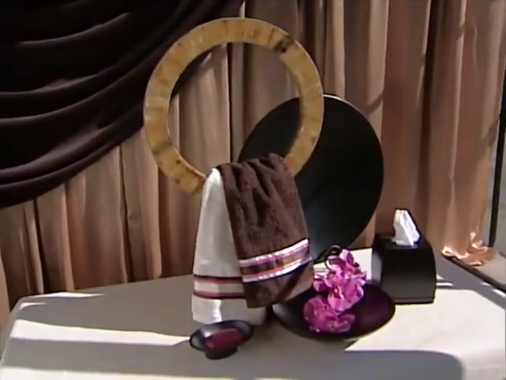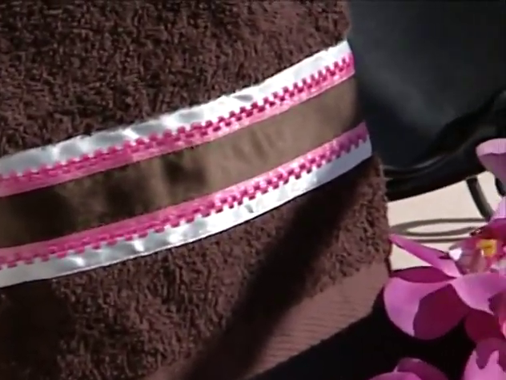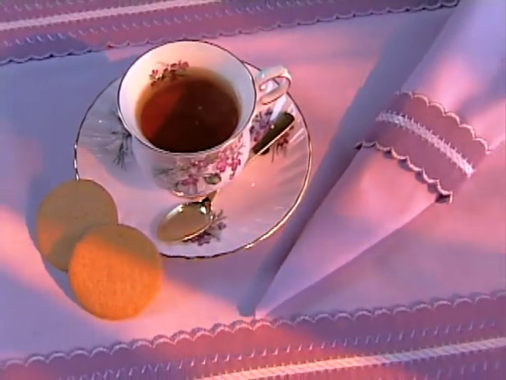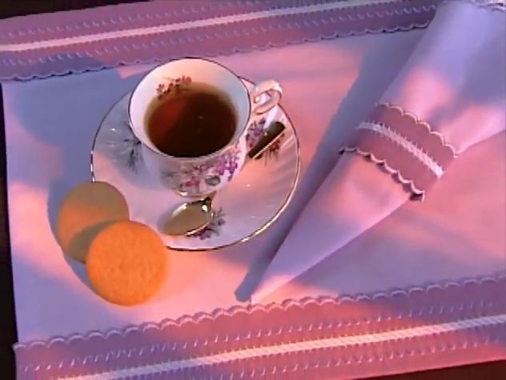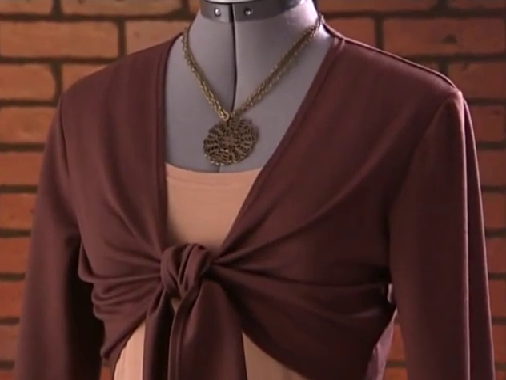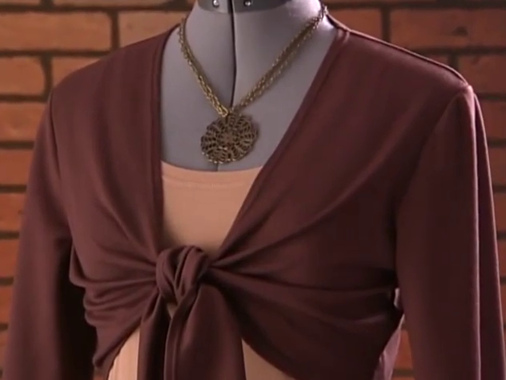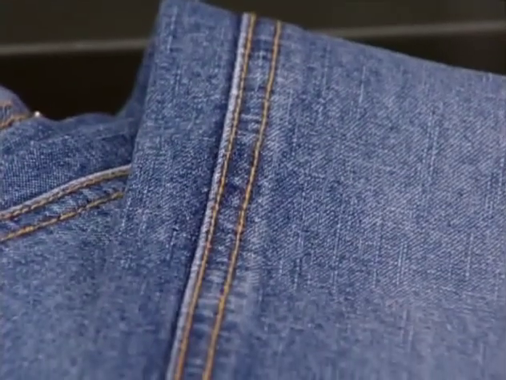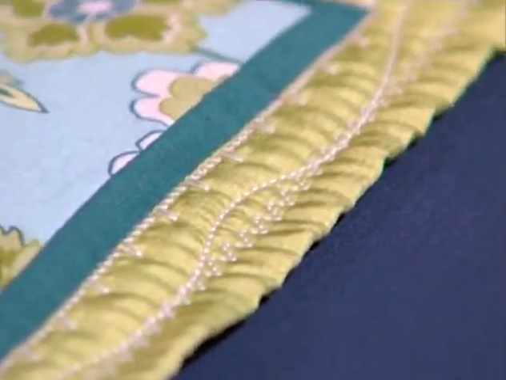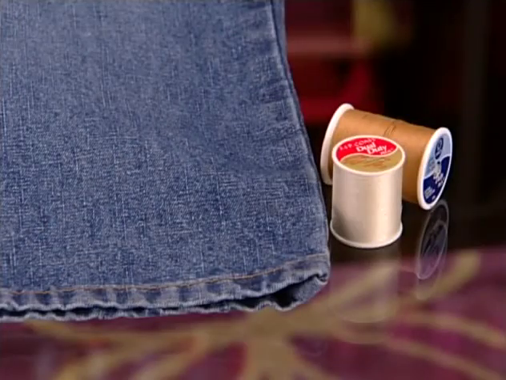Decorative stitches take on a whole new look when you use rayon thread because it has a nice sheen. You can use all-purpose thread in the bobbin while decorative stitching. Polyester threads can be used for decorative stitching or for stretch fabrics. Top stitching thread is a heavier weight thread often used for decorative embellishment. It can also be used for things like hemming jeans or for making buttonholes.